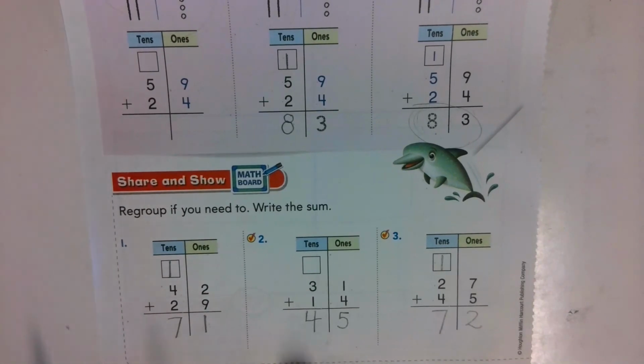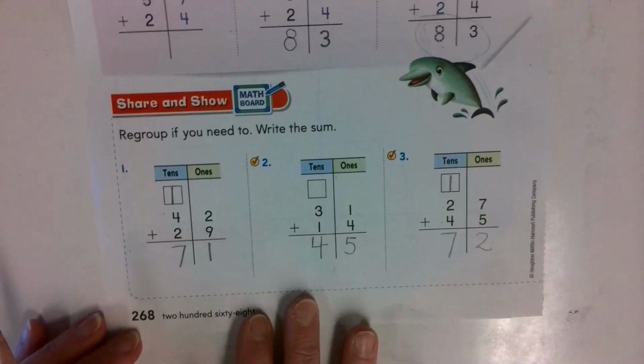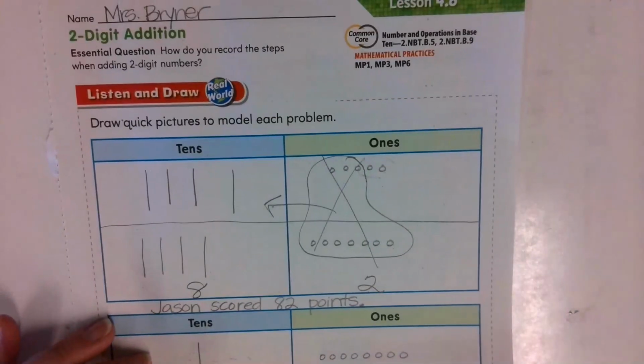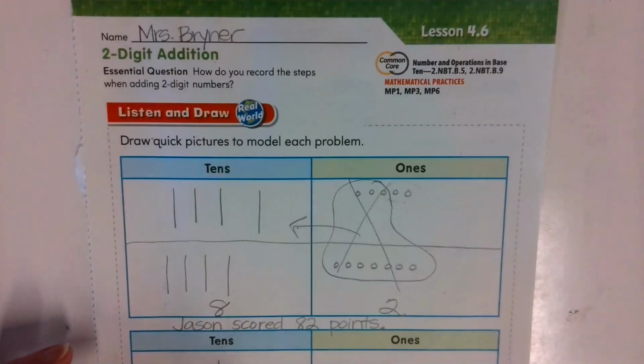Now look for part 2 on the video. Part 2 of lesson 4.6, and we'll go over the rest of the lesson.